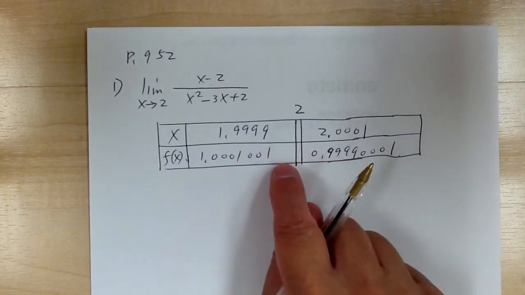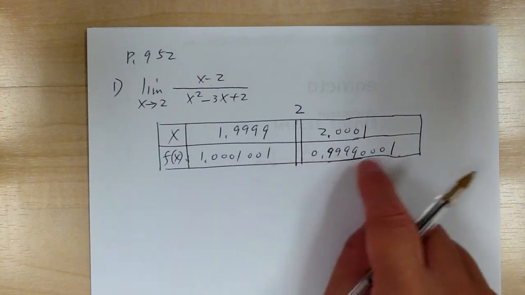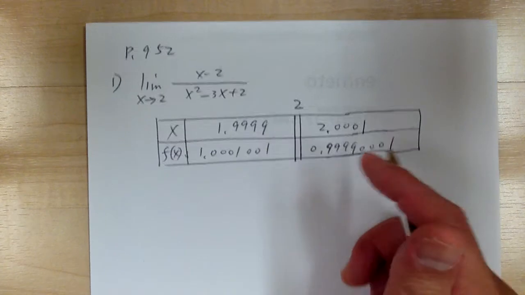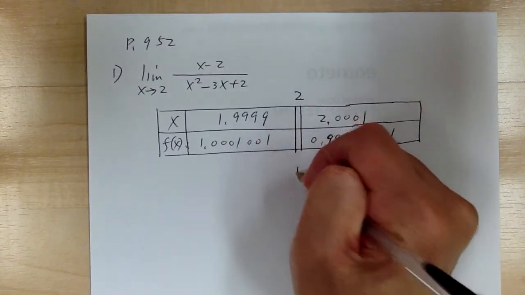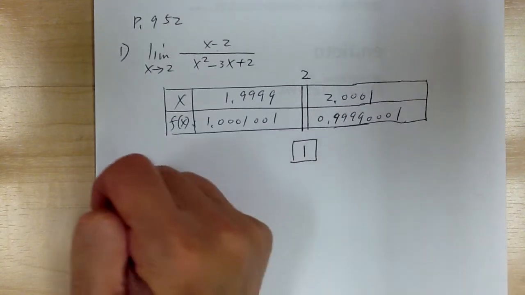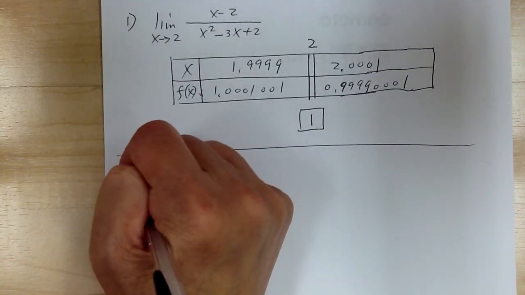Again, if you're not sure, another way to do this is to average the two numbers. When the two numbers are fairly close, to get more exact, you can just average the two. But just look at this, you can see it's 1. So again, both are approaching 1. Let's go to number 3.